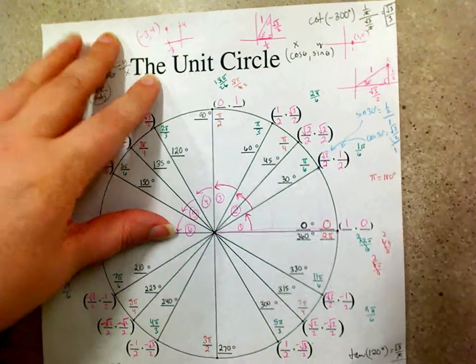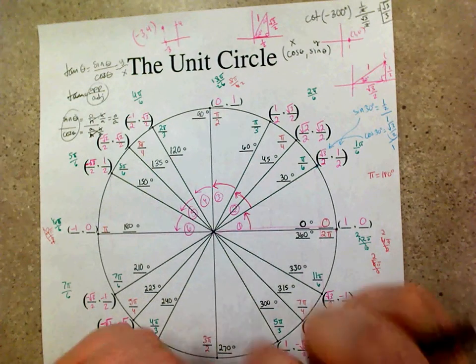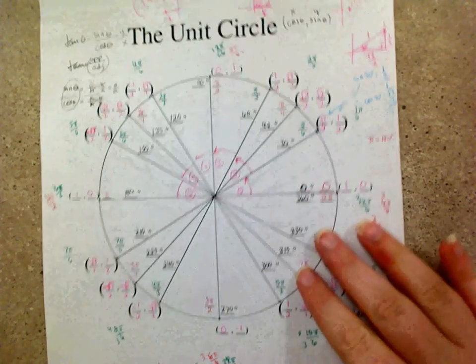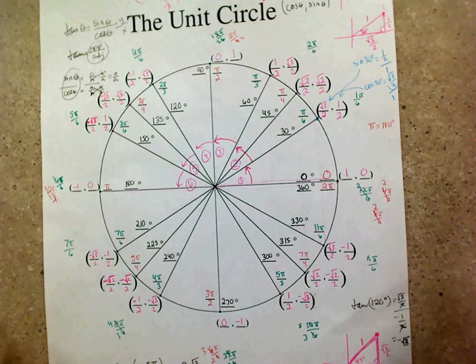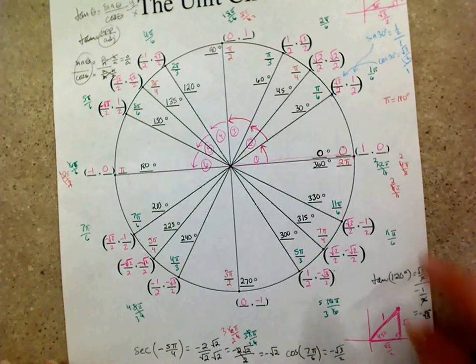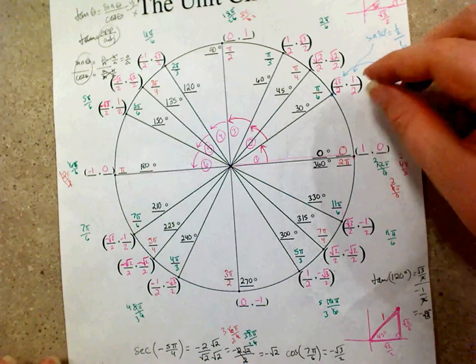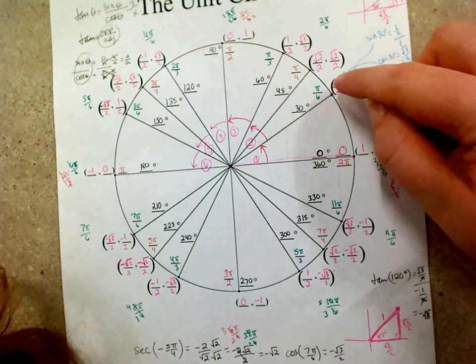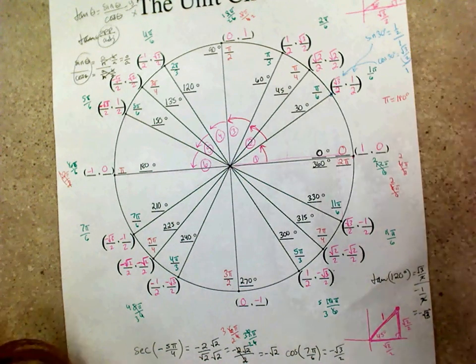Okay? I hope this helped, but as far as filling it out, there's a lot of pattern work, and as far as finding the sines and cosines and tangents, it's really just doing a lot of memorizing, making sure that you know that this is cosine, that's sine, and making sure you know how to deal with the numbers and the fractions and the square roots. Okay?